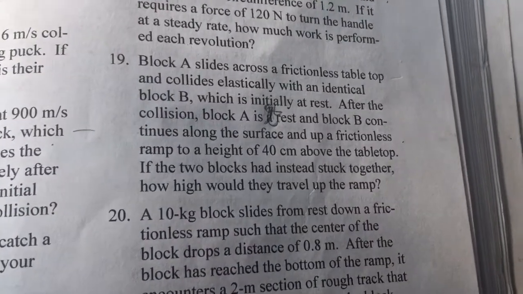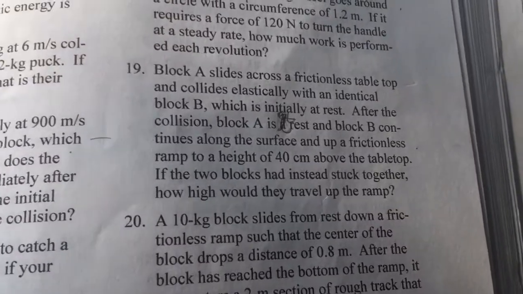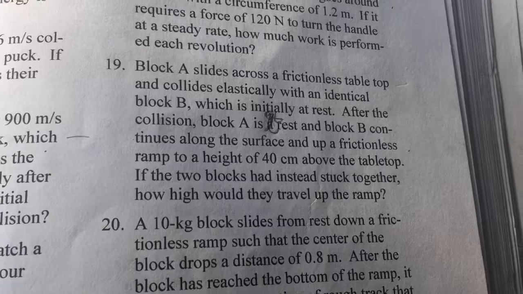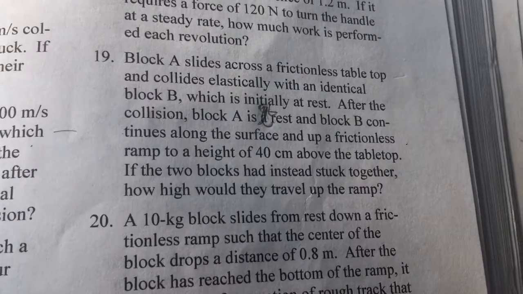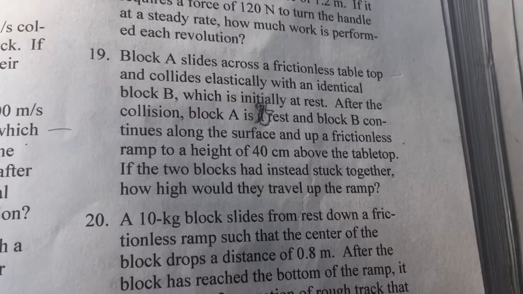Block A slides across the frictionless tabletop and collides elastically with an identical Block B, which is initially at rest. After this collision, Block A is at rest and Block B continues along the surface and up a frictionless ramp to a height of 40 centimeters above the tabletop. If the two blocks had instead stuck together, how high would they travel up the ramp?